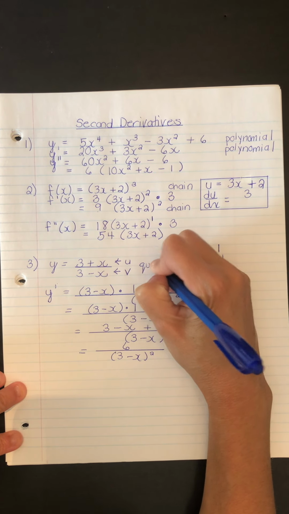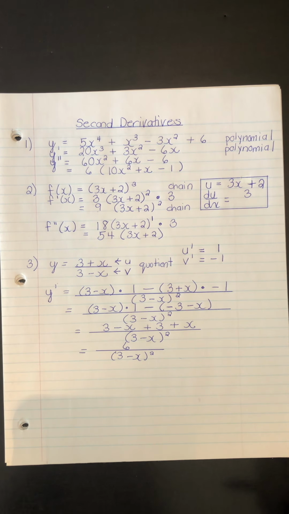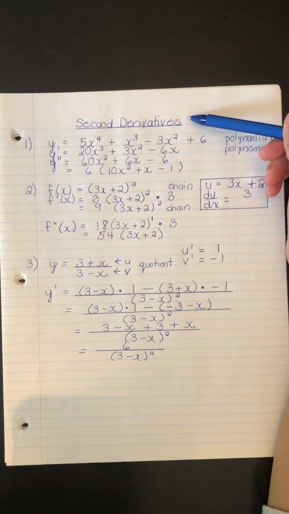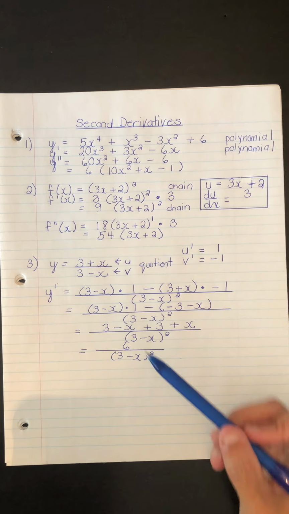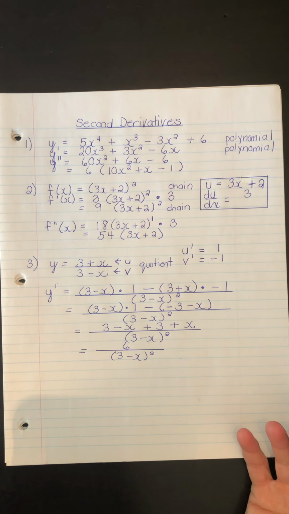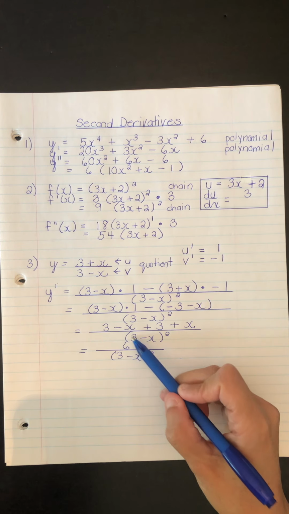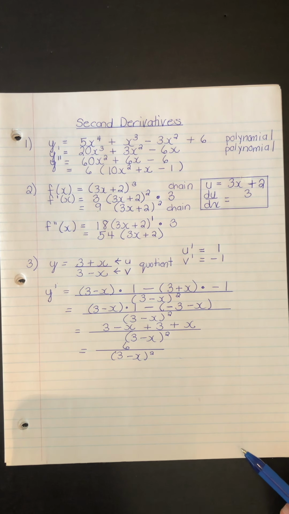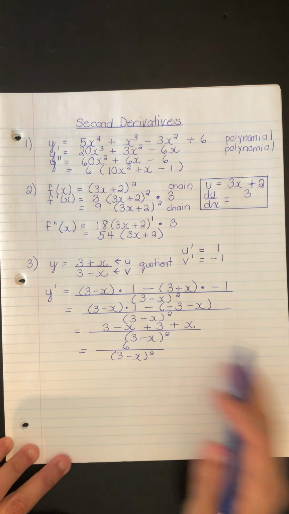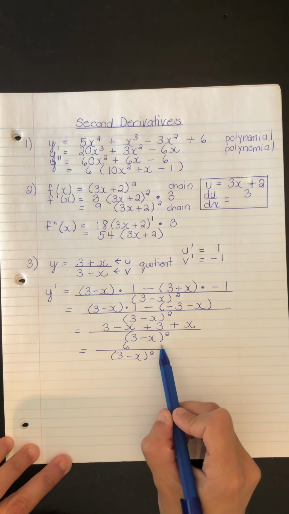So we used the quotient rule when differentiating y. Now we're trying to find y double prime, the second derivative. Will we use a quotient rule again? Well, we can use a quotient rule again as long as we treat u as 6 and therefore u prime as 0. But that's almost overkill. It's a bit unnecessary when this isn't a function of x, right? There is no x present in the numerator.